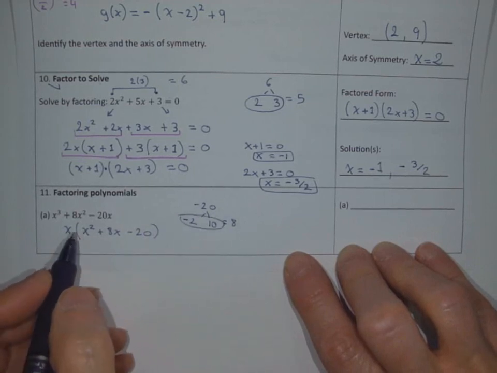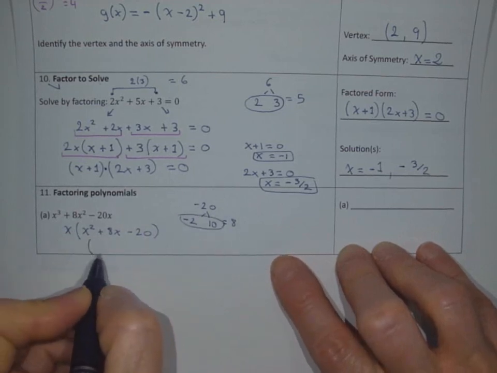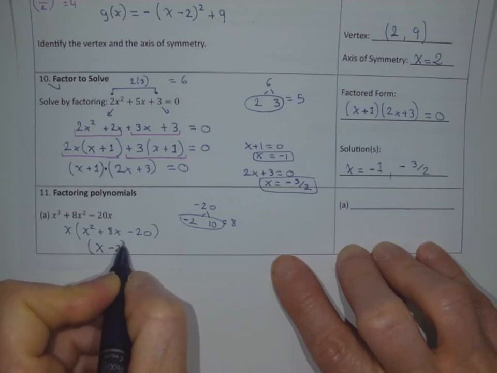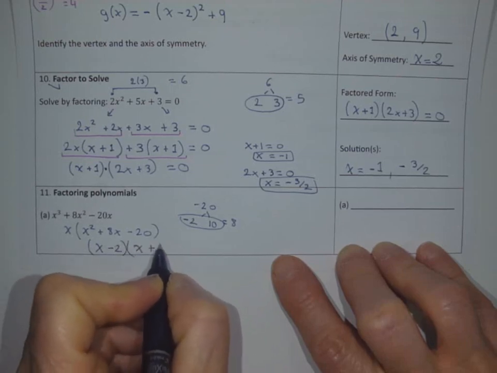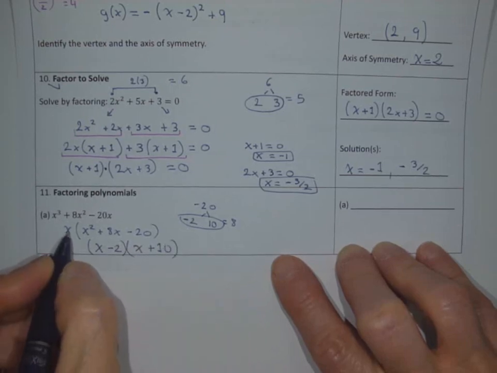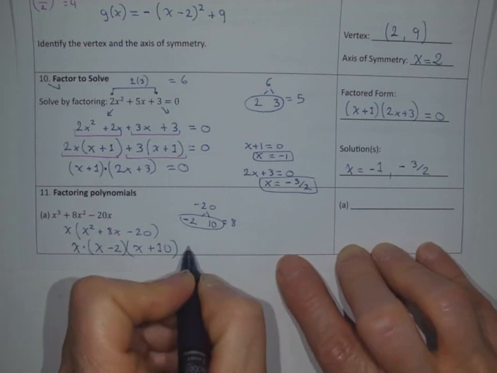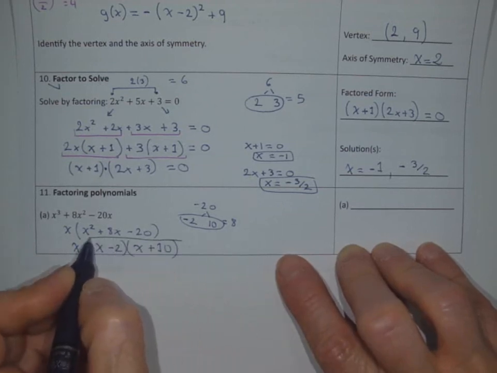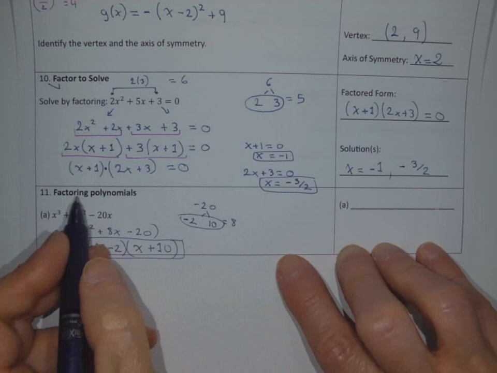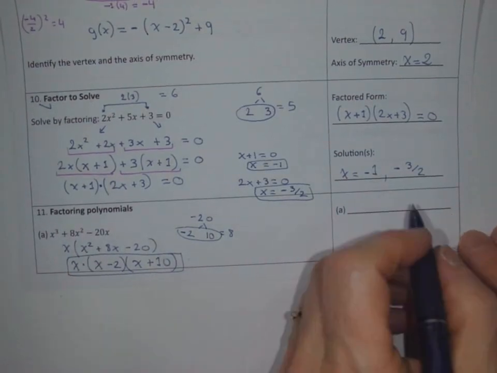And since there is no coefficient in front here, I can go ahead and set up my two binomials already. I can use the shortcut. Don't forget the x we took out first. And this is your factored form. Here it doesn't say solve, right? So once you're factored, you're done.